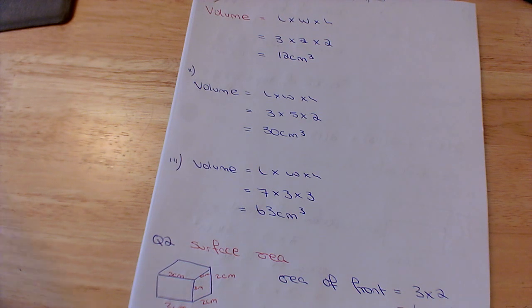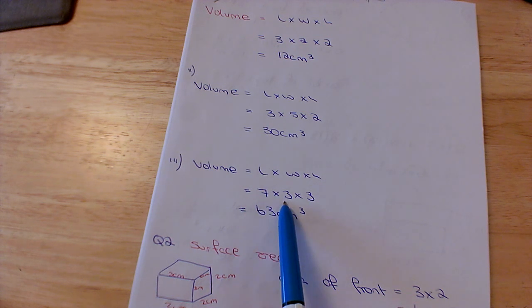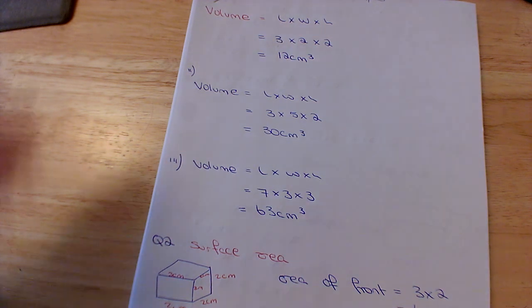Now I have the volume of my third shape, so I still have the same formula because it's a cuboid, so it's length by width by height. My length in this question is 7, my width is 3, and my height is 3, so it's 7 by 3 by 3, which is 63 centimeters cubed. Guys, it does not matter which order you put these into your calculator in, you will still end up with the correct answer as long as you multiply the 3 numbers by one another.